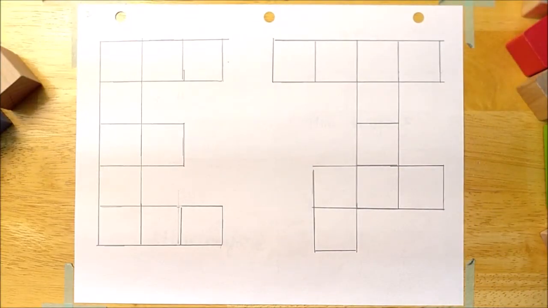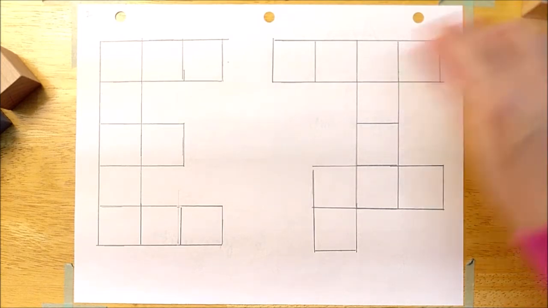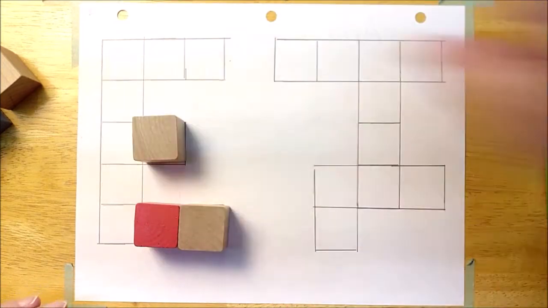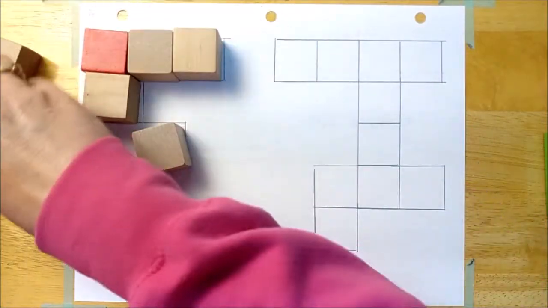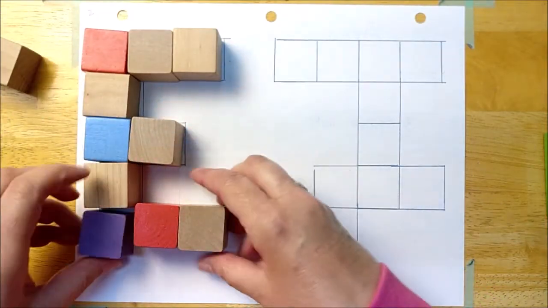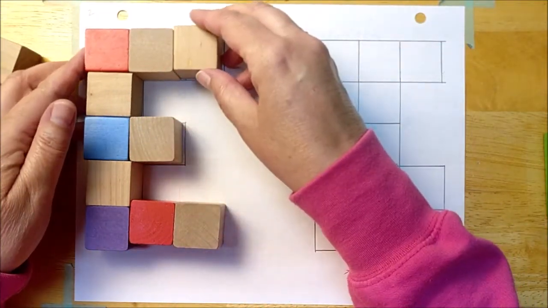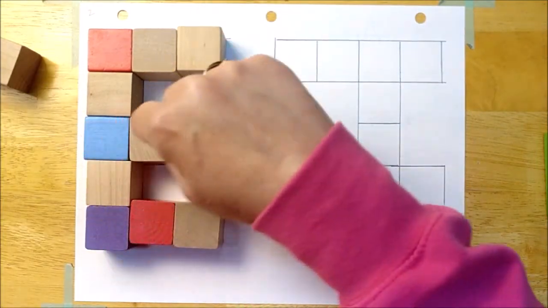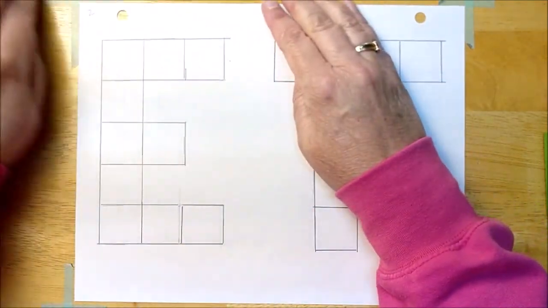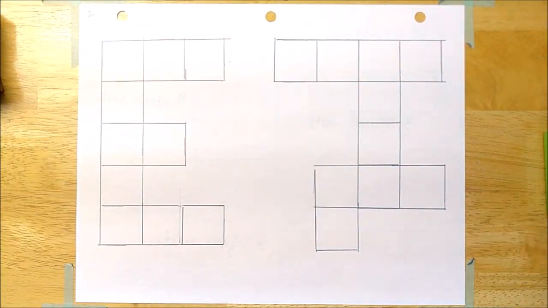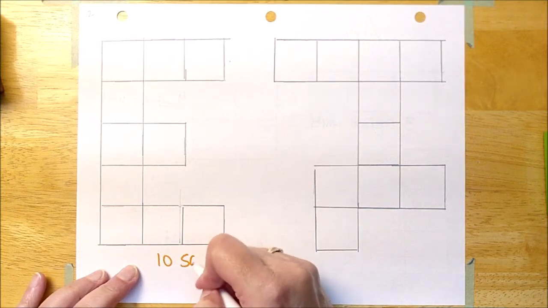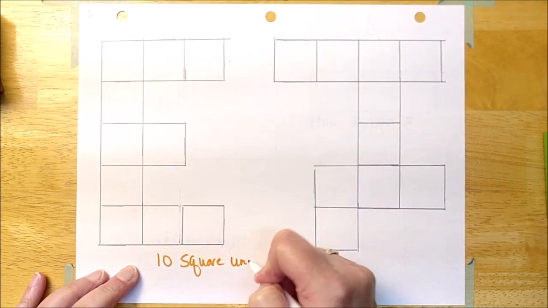All right, let's turn this over. I made an E shape with my blocks, so I'm going to fill them in. I've got to look for all the little guys. If I fill this in, that's how many square units it takes: 1, 2, 3, 4, 5, 6, 7, 8, 9, 10. So this is 10 square units.